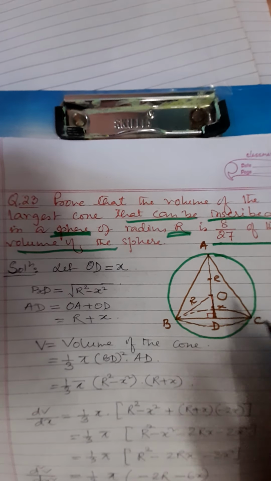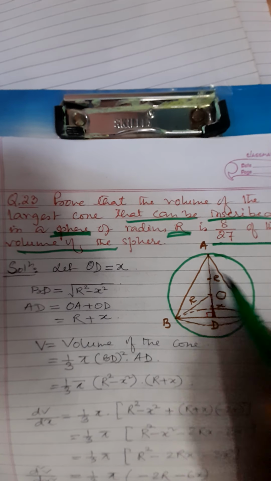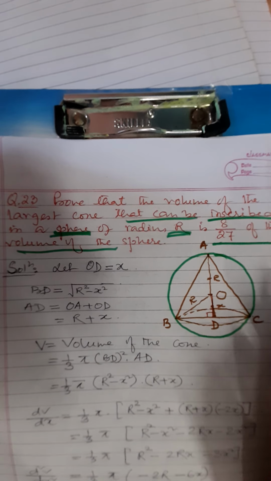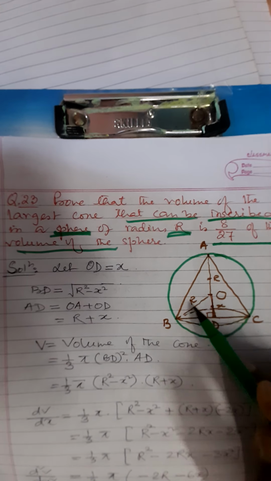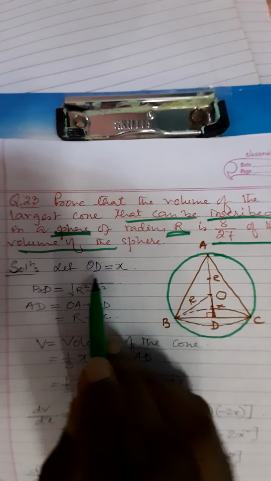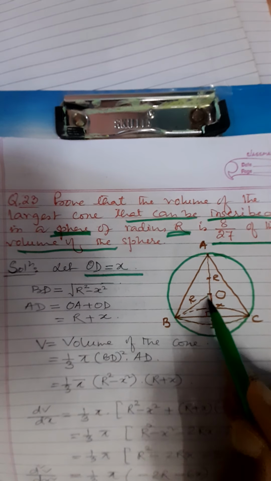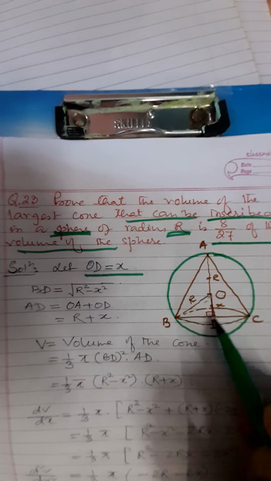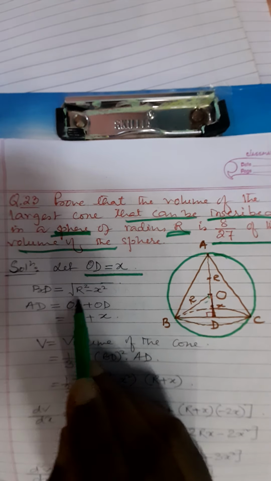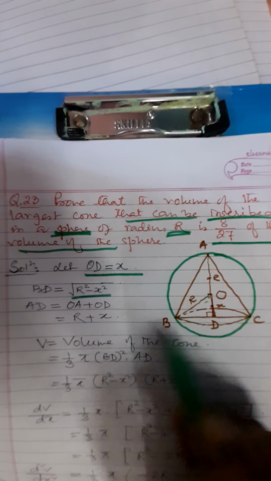So this is the sphere, we assume, and this is the cone. The volume of the cone is largest at the time when it is 8 by 27 of the volume of the sphere. Capital R is the radius of the sphere, and we assume that OD is equal to x. What will be the radius of this cone? We will find out. Let OD be equal to x. In this right angle triangle, this is R, this is x, so BD is equal to root over R square minus x square. This is BD, the radius of the cone.